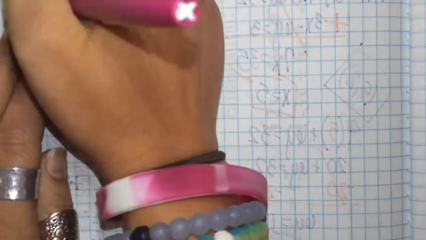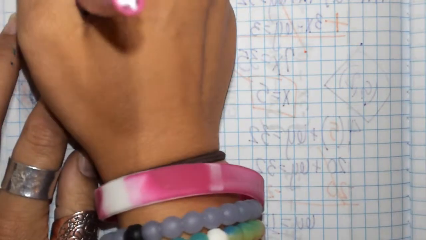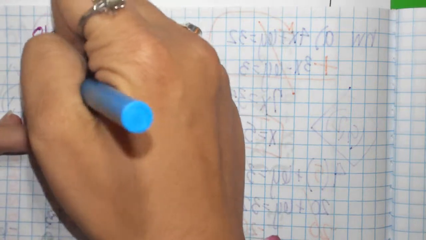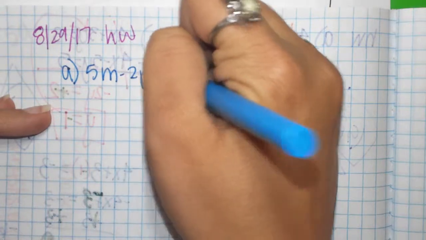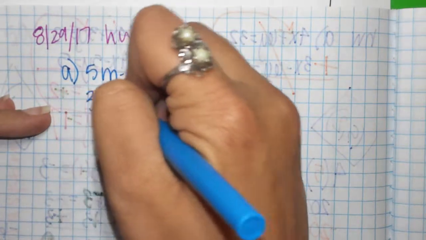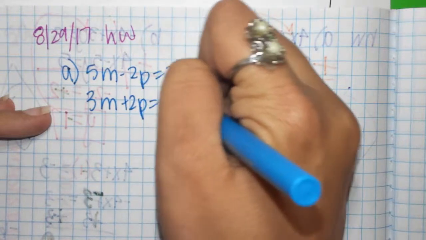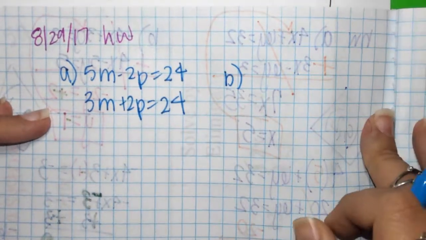All right, so today is the 29th. Next time, here's your homework. Let's copy this down. I am going to send it to Remind. If you have not signed up for Remind, you can write it down.